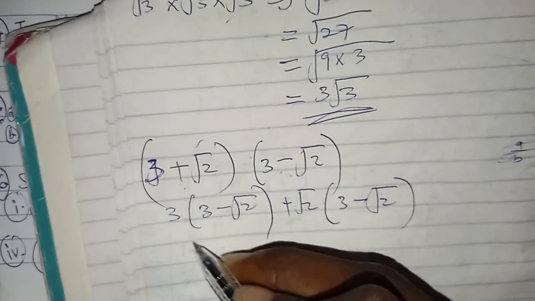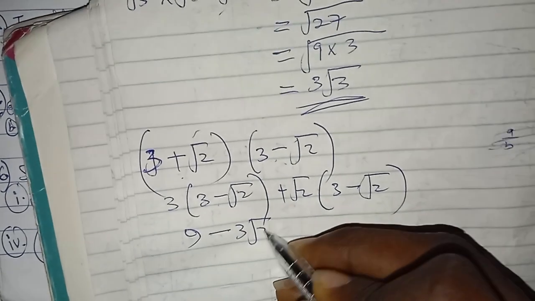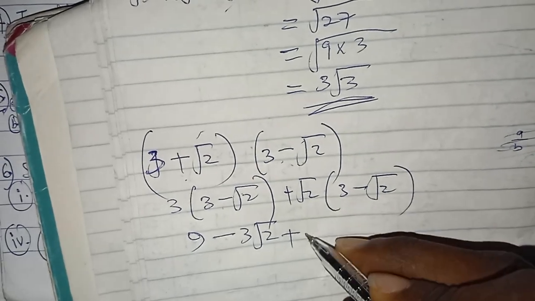So this is going to give me 9 minus 3 root 2 plus 3 root 2.